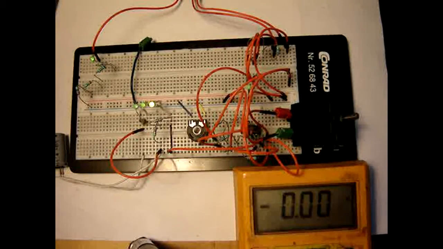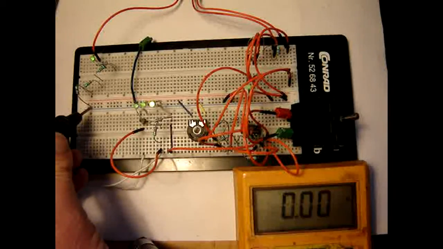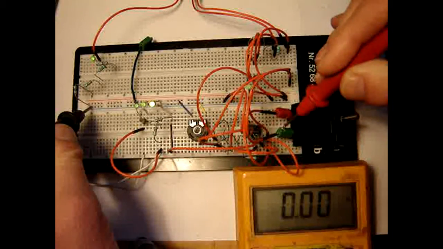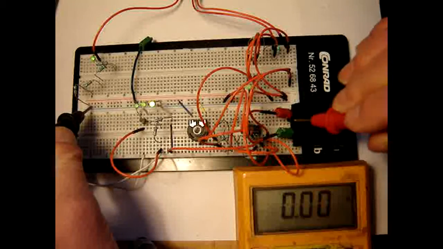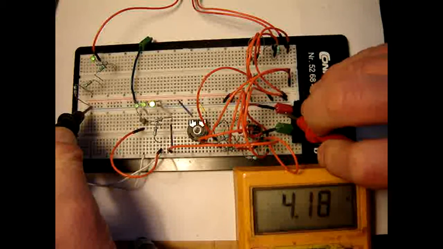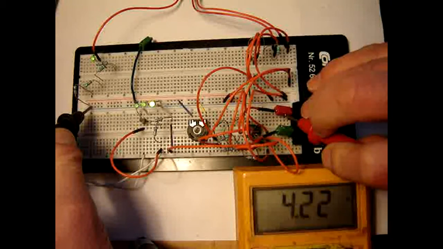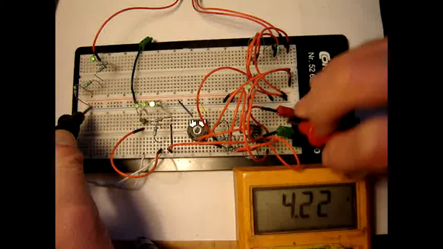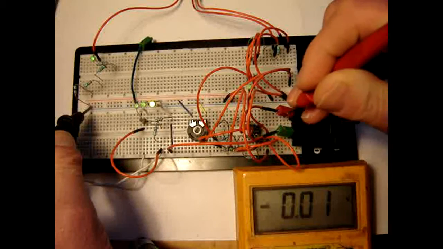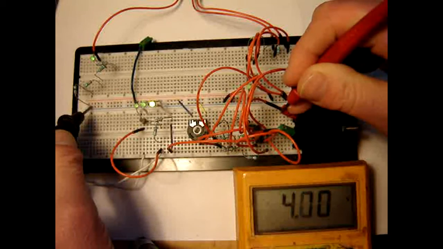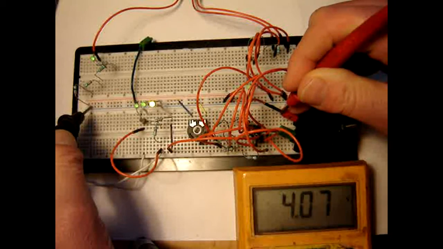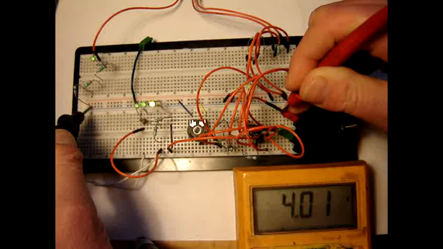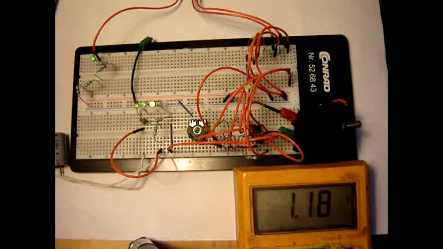So what is the voltage on the motor? This wire is going to mass, so I need this, and this is regulated by the potmeter. I better measure here. Four volts.